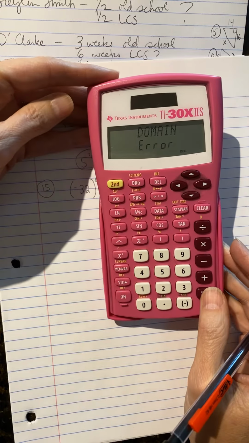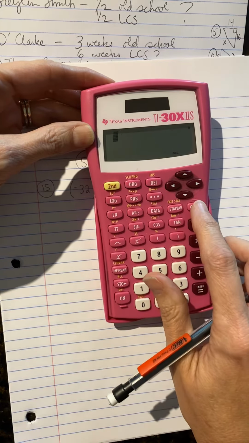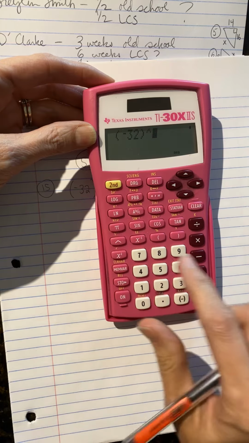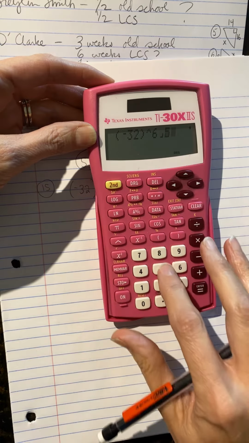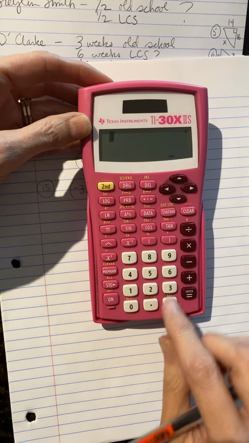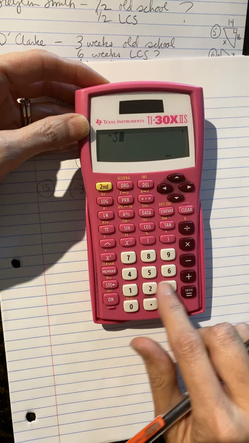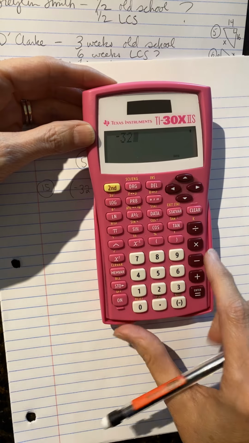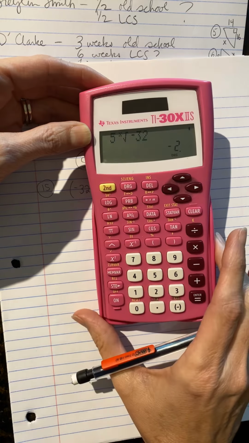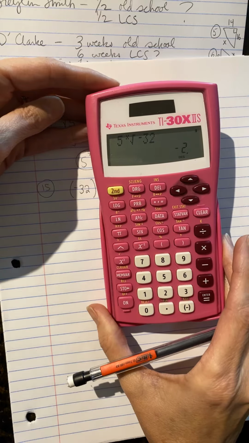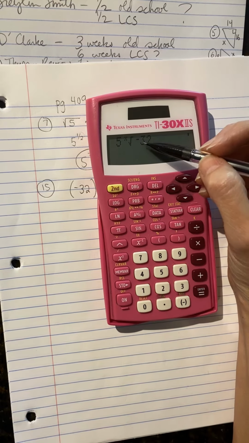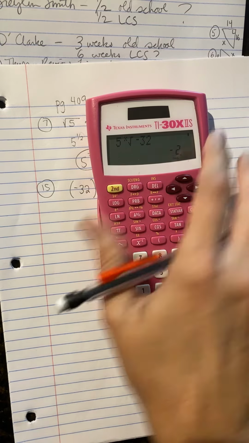It did not like that one. Let me try that again. Parenthesis, -32 raised to a power. So -32, let's see, fifth root of -32. That works. I'm just surprised that the calculator doesn't do that. So fifth root of -32, that works.